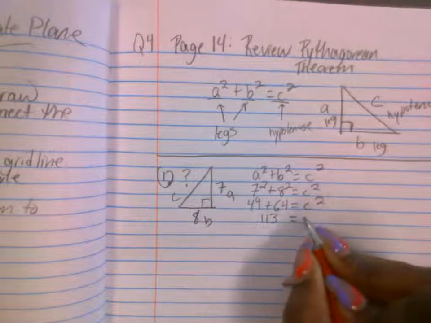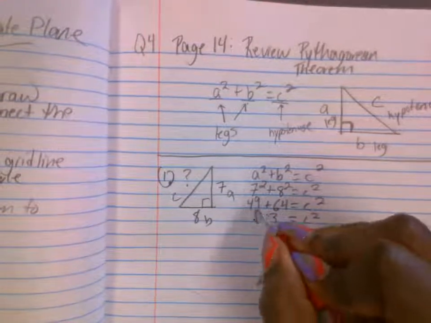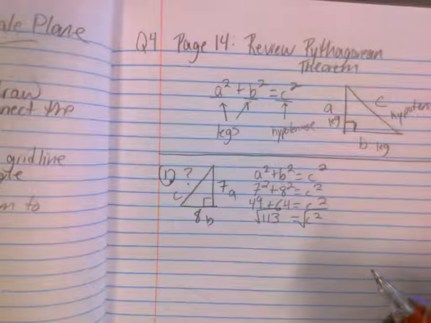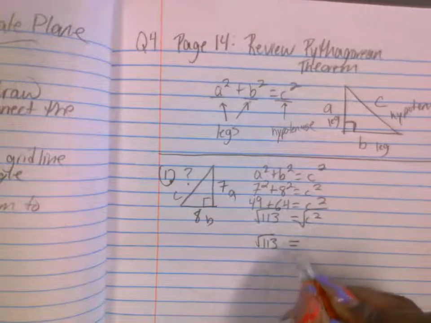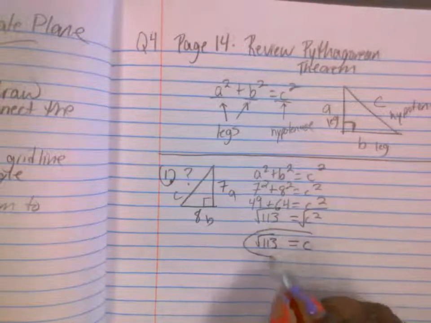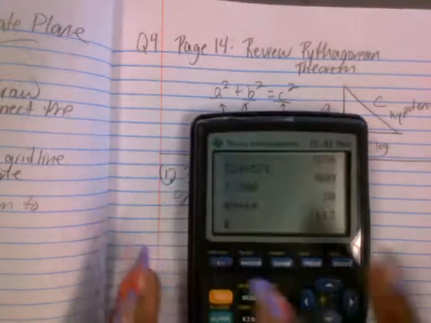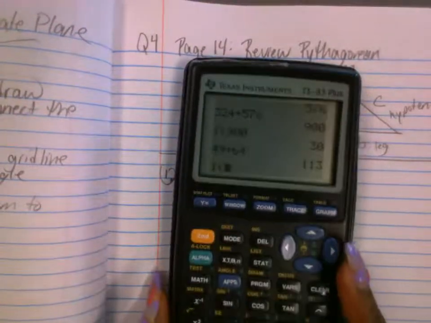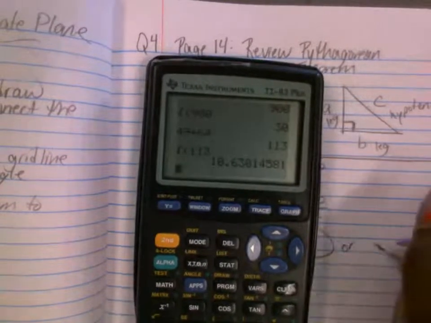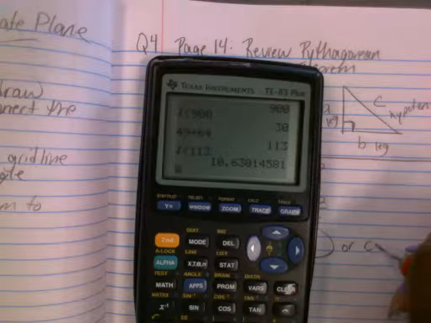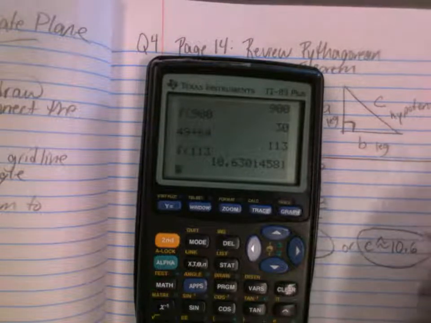Bring down the equal, bring down the c squared. To get rid of the squared, you're going to find the square root. So the square root of 113 is equal to c. You can write it like this as an answer, or you can write it as a decimal. So second, x squared, 113, and the decimal is c is about 10.6. Okay.